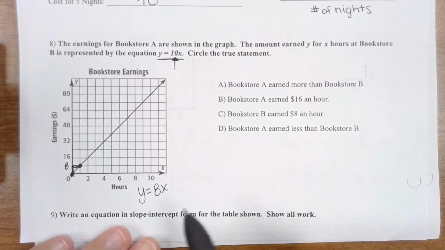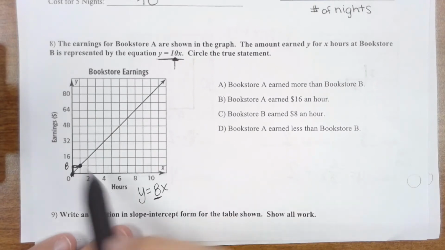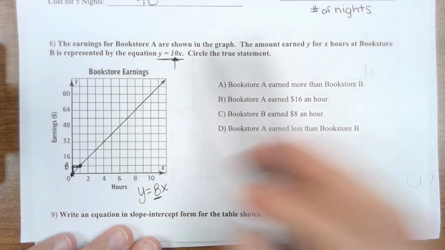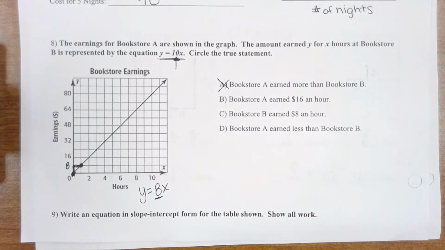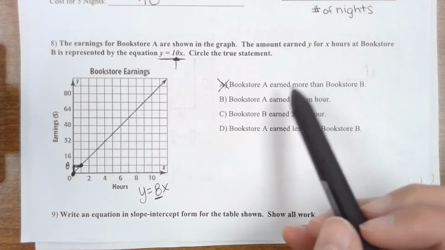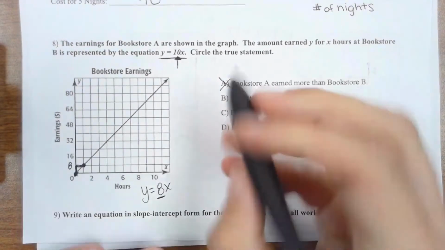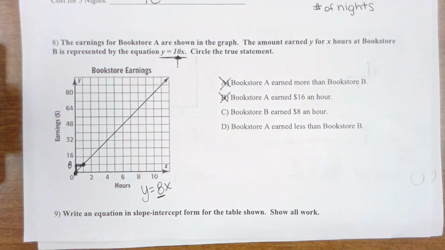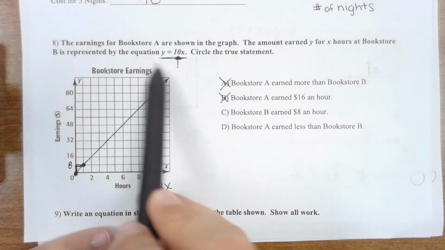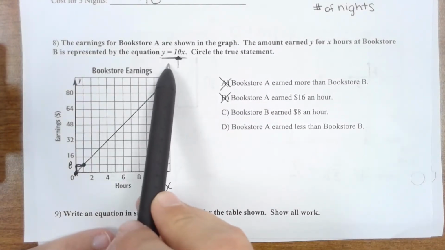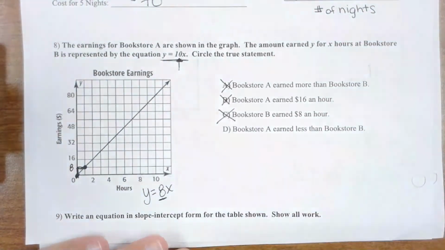Okay, so based off of this situation, bookstore A has only earned $8 an hour, and bookstore B earned $10 an hour, so bookstore A did not earn more than bookstore B, so it's not A. Next one, bookstore A earned $16 an hour. Well, we just figured out from our slope that it was $8 an hour, so it's not B. Part C, bookstore B earned $8 an hour, and bookstore B is based on the equation up here, y equals 10x, where the 10 is represented by bookstore B, so that's not correct.